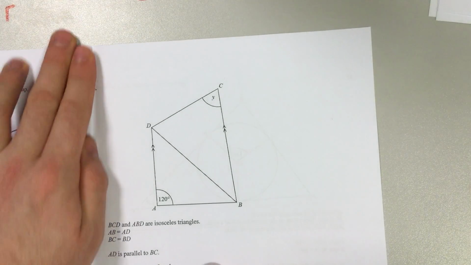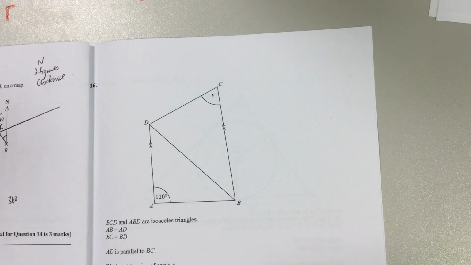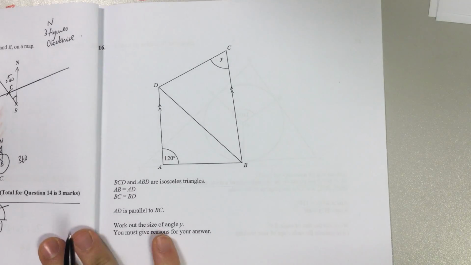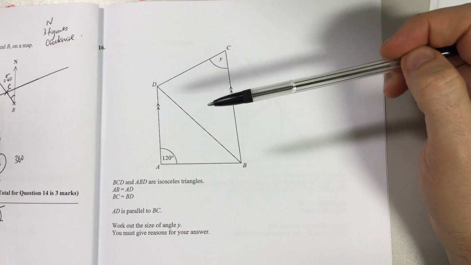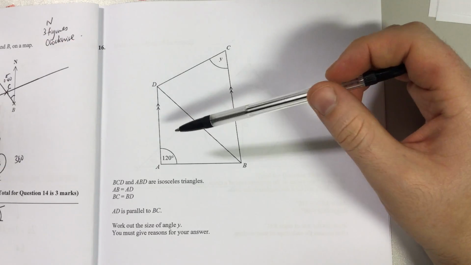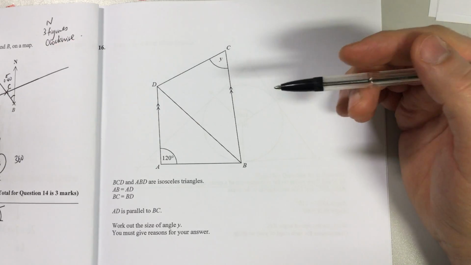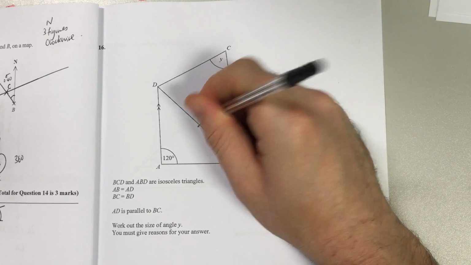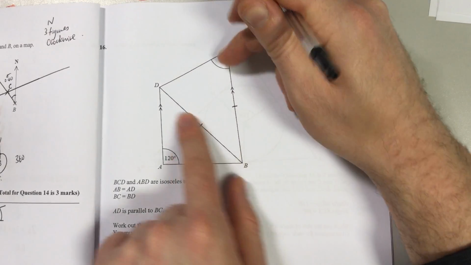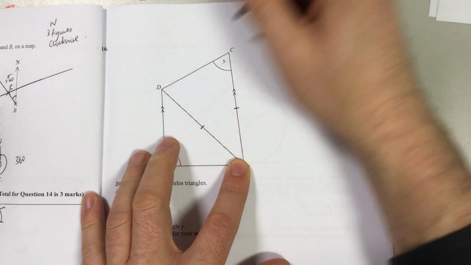Right, question 16. It could be anything really. You've got to really extract the information. So BCD and ADB are isosceles triangles. So let's mark that on. That means these are the two longest lines, so these are the base angles.